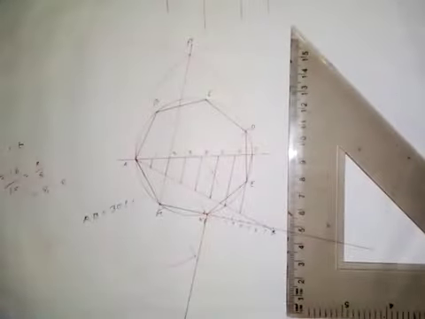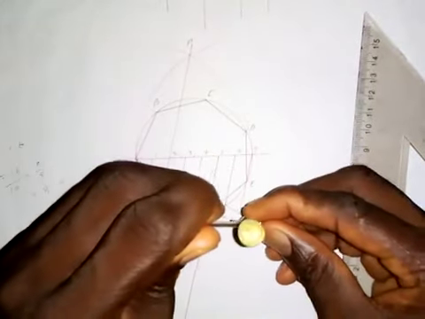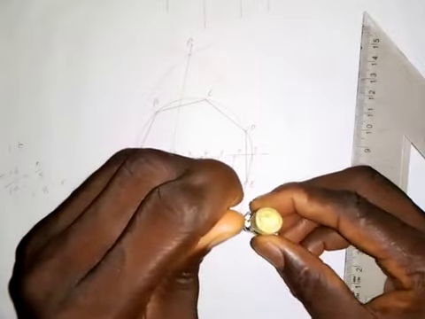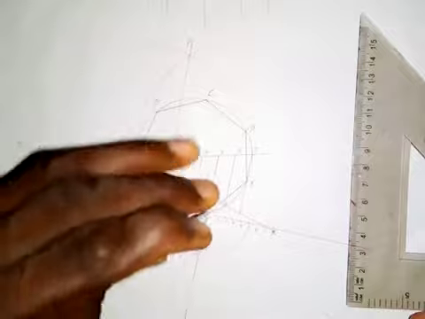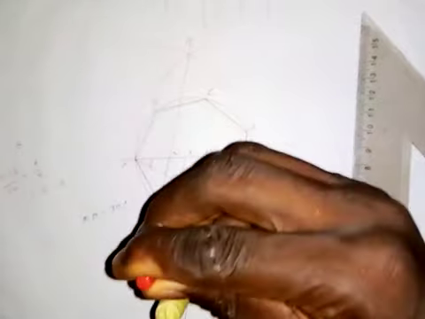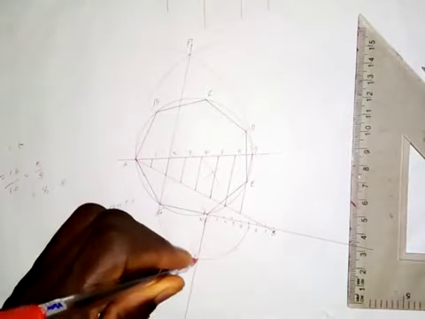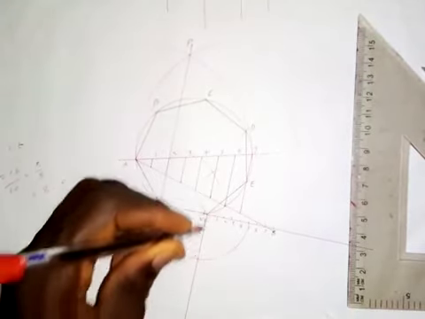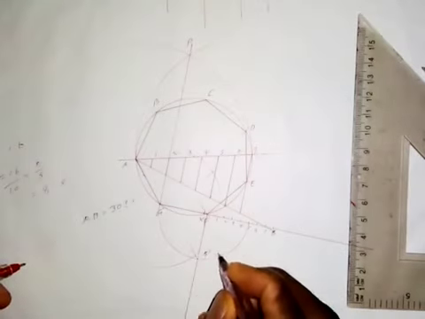Okay, then I'll put the midpoint of my compass at point X here. Then I will extend it to 5 or to G. Okay, like this. Then I'm going to draw a semicircle like this. So that's the semicircle. This semicircle touches this line that comes out from F. It touches at this point. So I'll call it 5 prime.